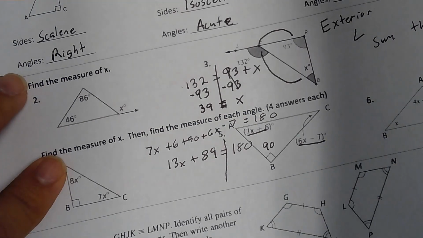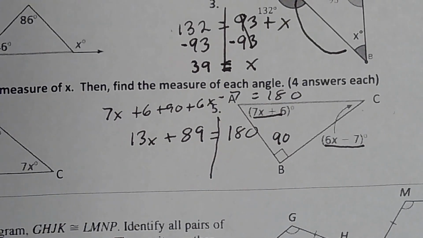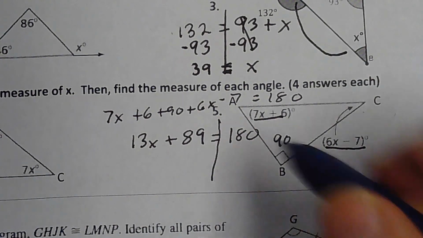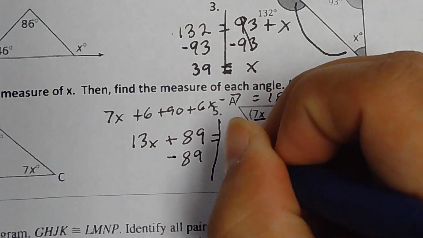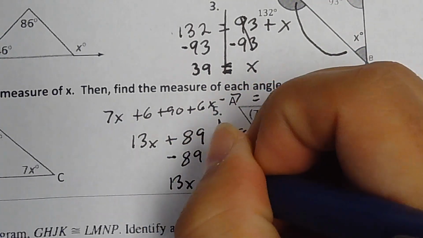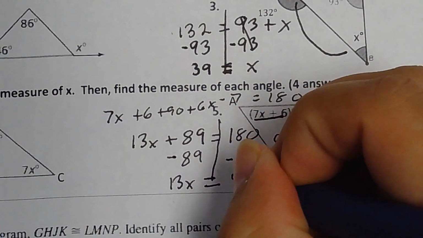I'll zoom in one more time. Okay, so from there, I'm going to subtract 89 on both sides. So 13x equals, that one should be 91.